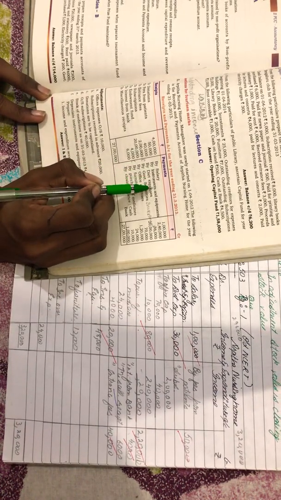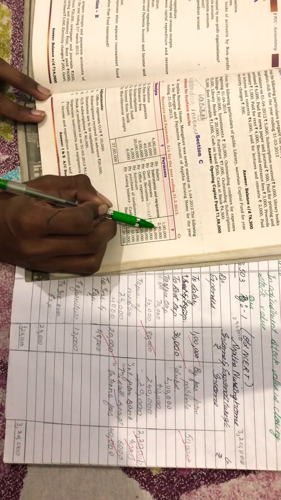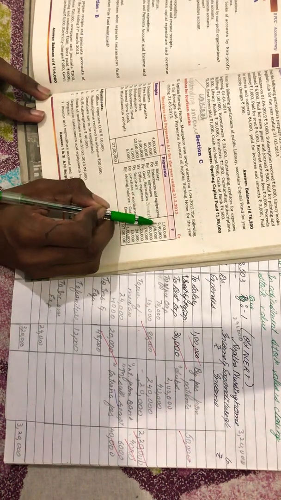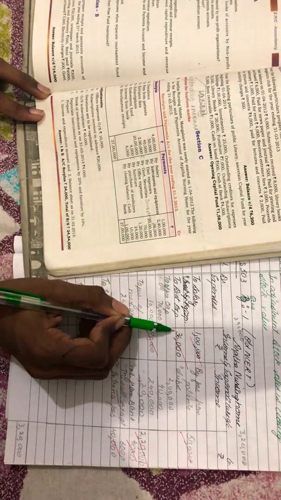Next one, by instruments and equipments, rupees 2,40,000. By instruments and equipments is how much? 2,40,000. So you're not going to write this 2,40,000 directly.